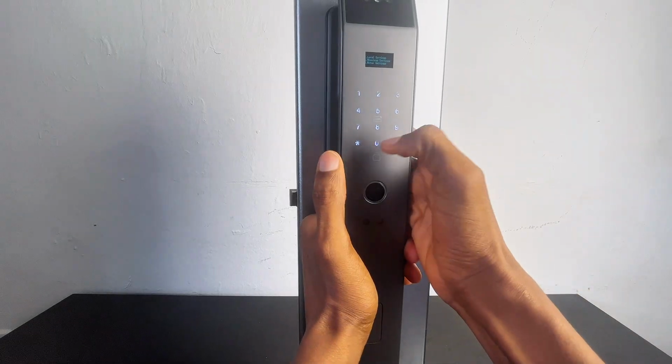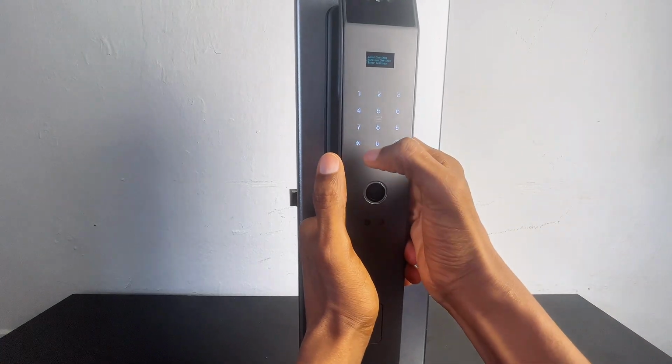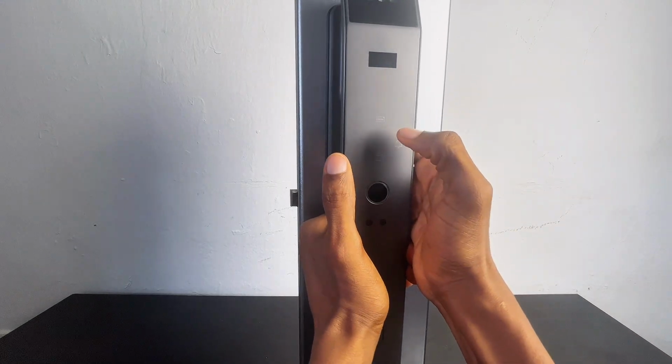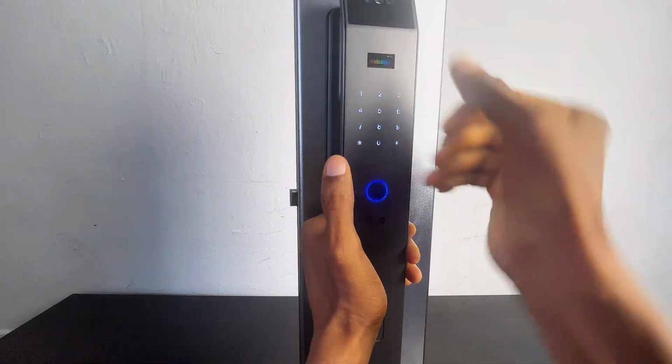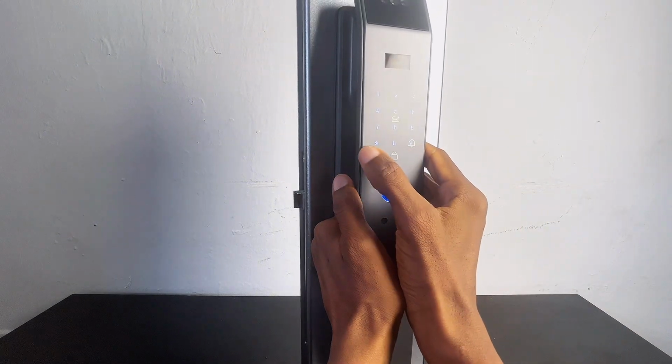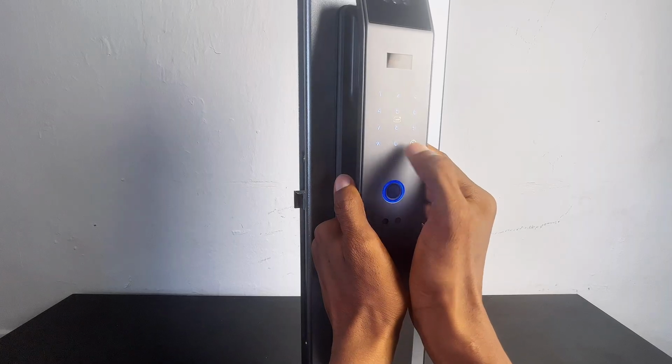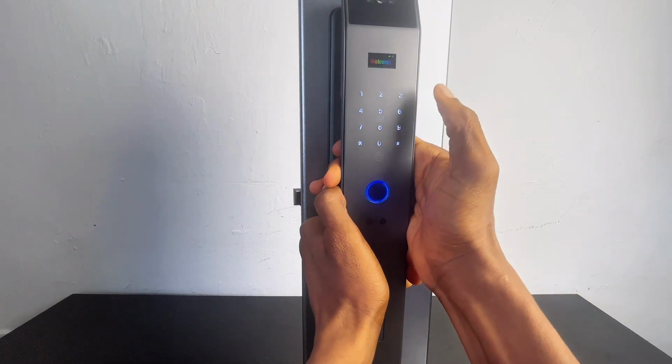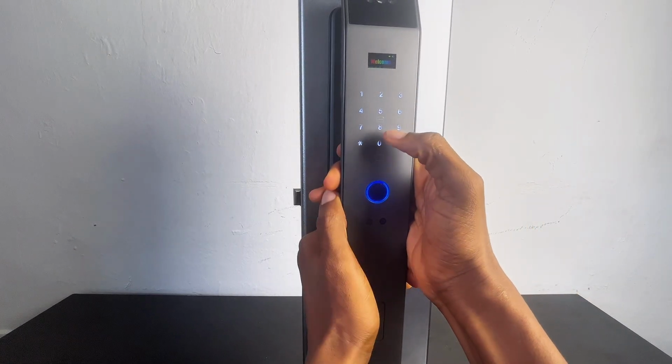Now I can easily enter my menu. To go back, you use star. Star is what we use to go back. Hash is okay, while star is back. So now I want to go down to my menu again to start adding new users.